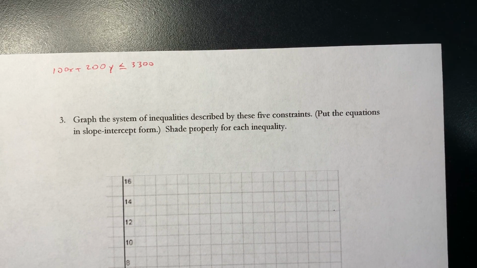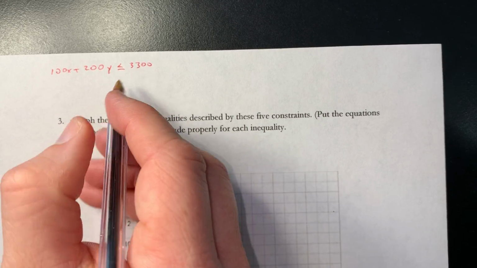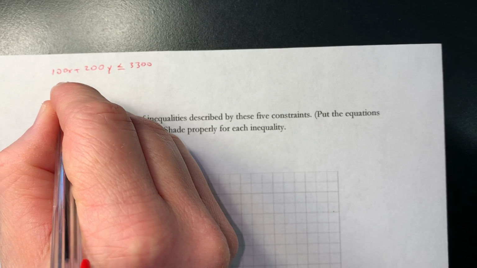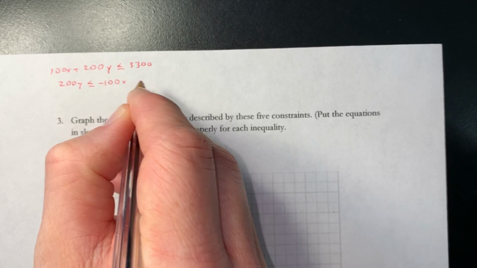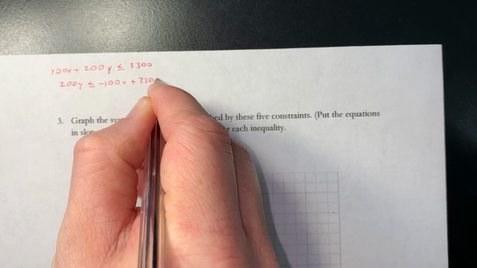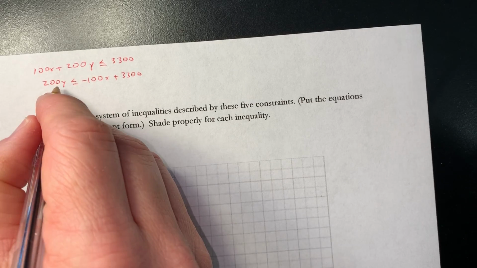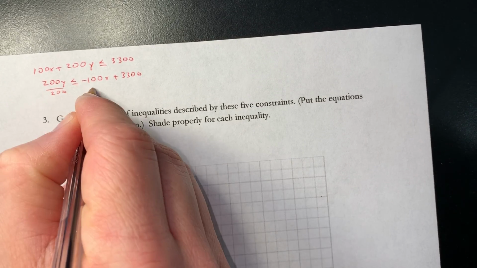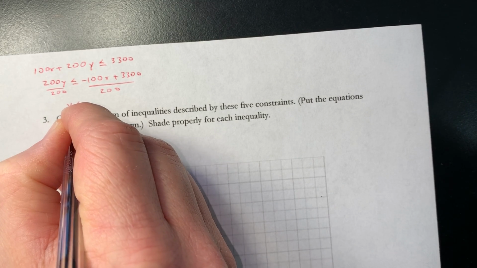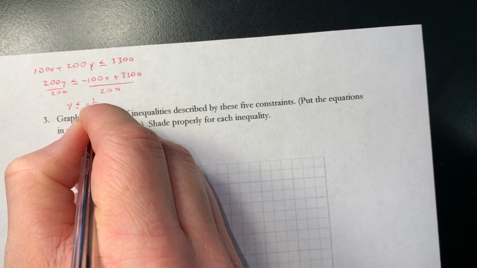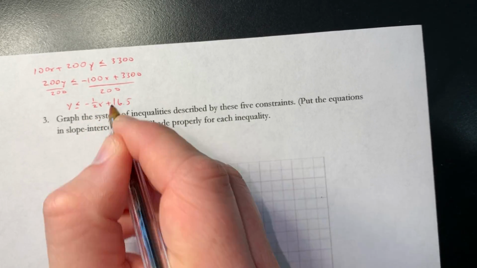Okay, so we're going to put that into slope-intercept form. So I'm going to move this 100x over to the other side. So I get 200y is less than or equal to negative 100x plus 3,300. Okay, and then I can divide everything by 200. And I get y is less than or equal to negative 1/2 x plus 16.5.